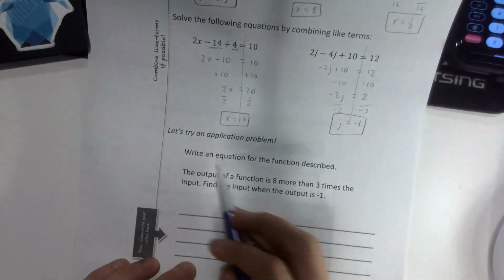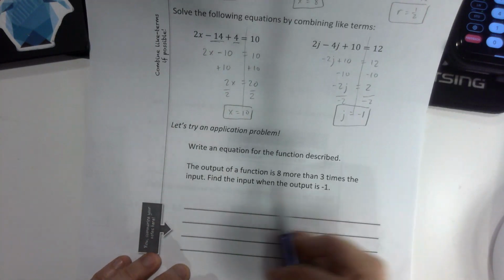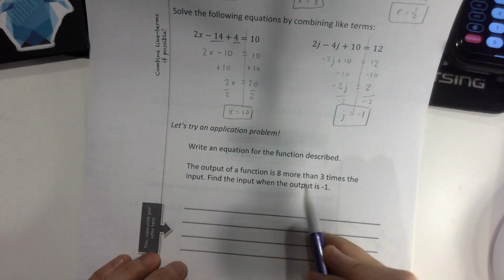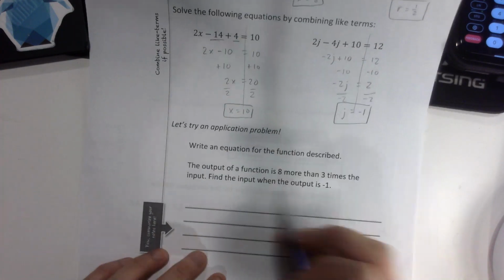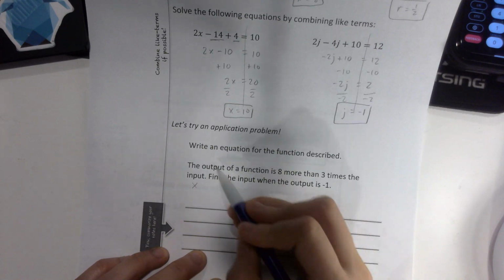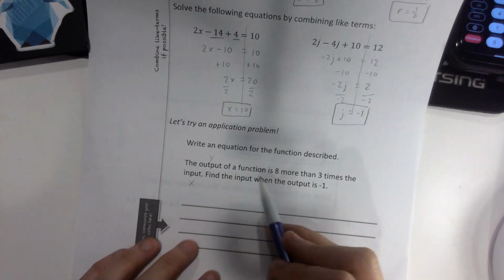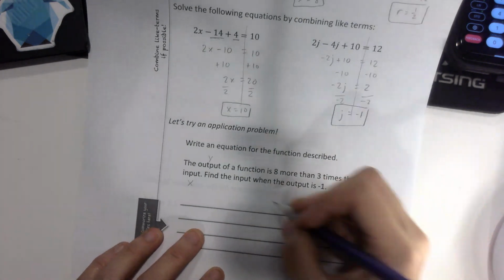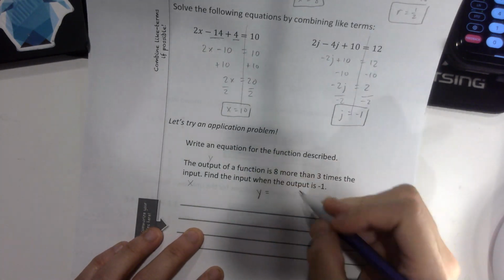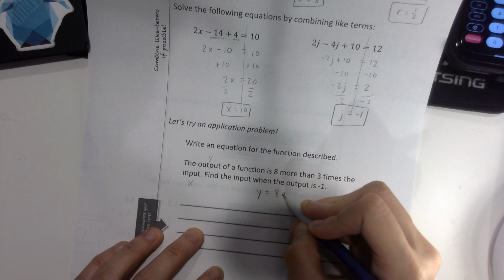Okay, let's try an application problem. Write an equation for the function described. The output of a function is 8 more than 3 times the input. Find the input when the output is negative 1. So the input is x, output is y. The output is 8 more than 3 times the input. So we have y equals 8 plus 3x.